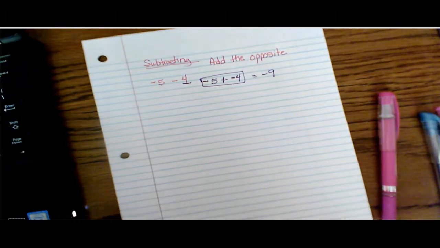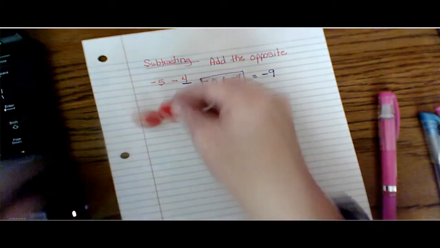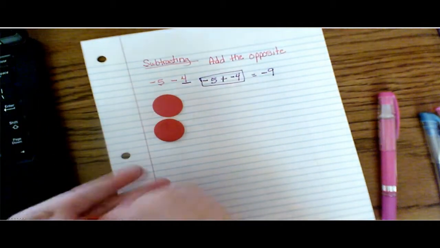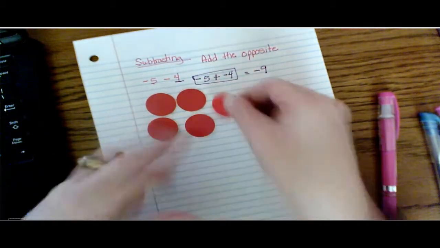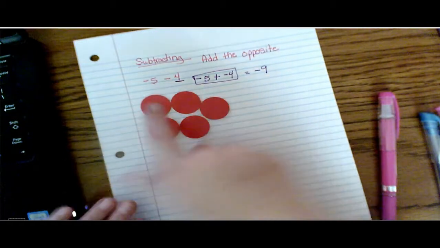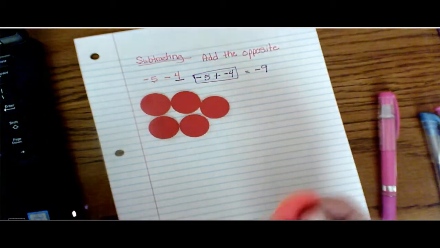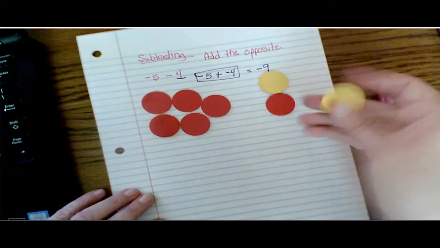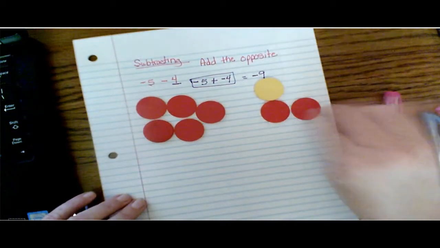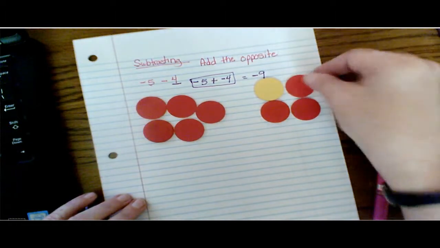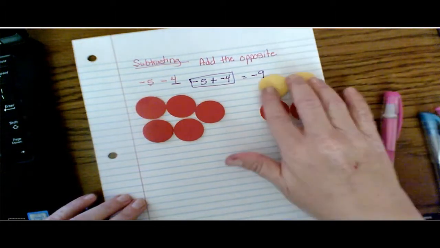And you can see that when we do the models. Here's negative 5. I need to subtract a positive 4, so I have to add a negative 4. 0 pairs. That's 1, 2.